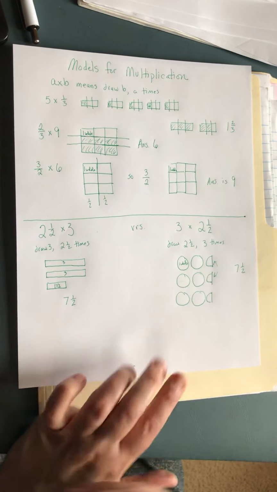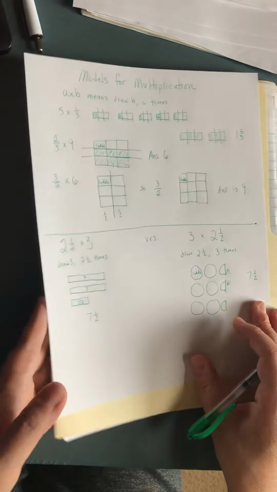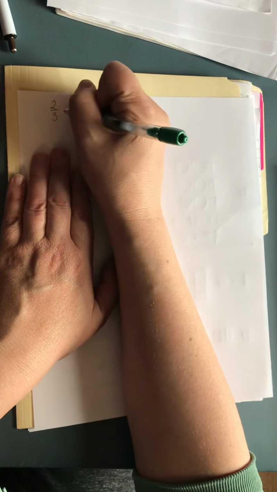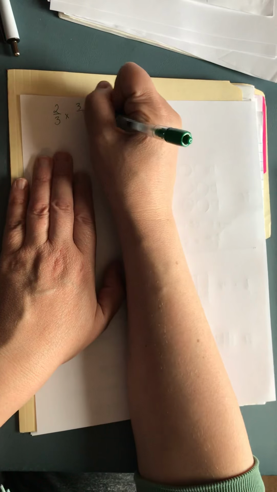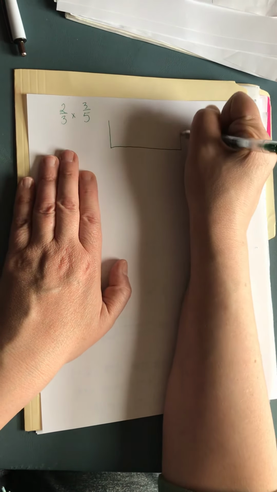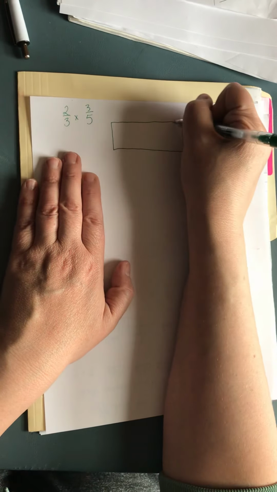Next, let's take a look at some models for multiplying two fractions: 2/3 times 3/5. This is going to be my whole.